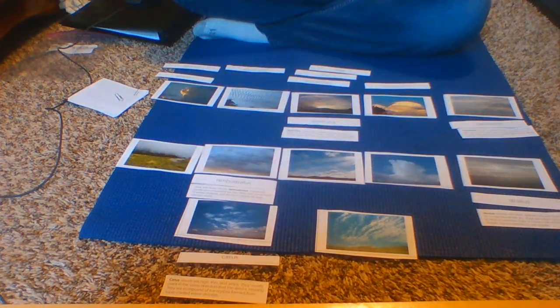Definitely not what I'm seeing outside today, that's for sure. I am seeing some stratus clouds. Kind of thinking a little bit of nimbostratus based on the fact that it's raining.